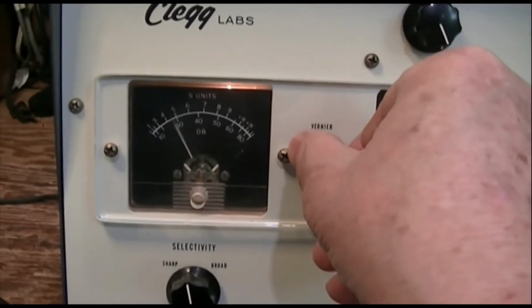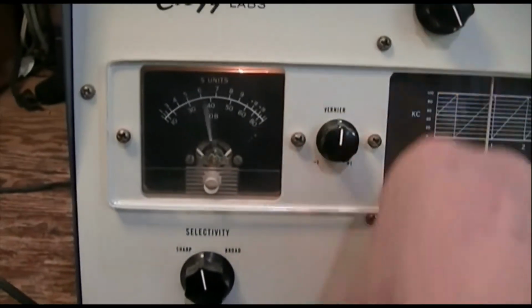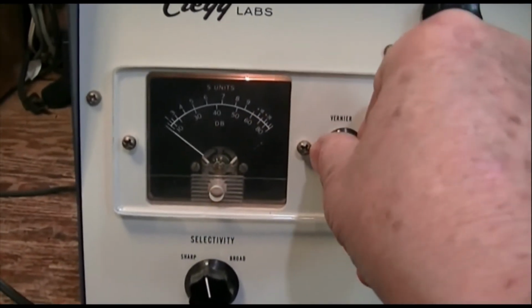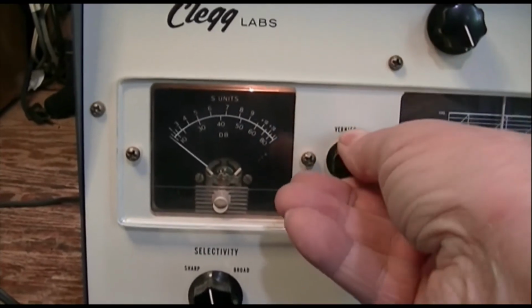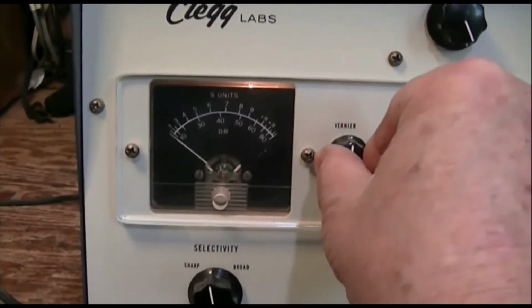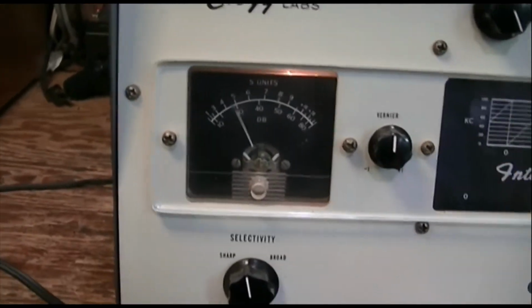So there's the operation of the vernier, which you can see is a very handy feature to have.